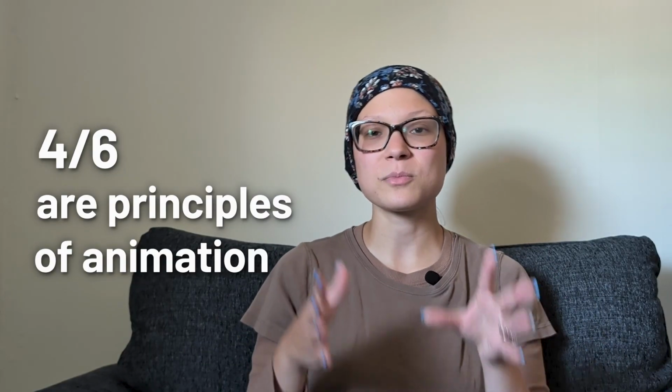The reason why I bring this up is because 4 out of the 6 lessons that this one exercise teaches are principles of animation, but not all of them. So let's start with the first lesson, which is one of the principles. And this is one of those principles that rarely gets talked about.